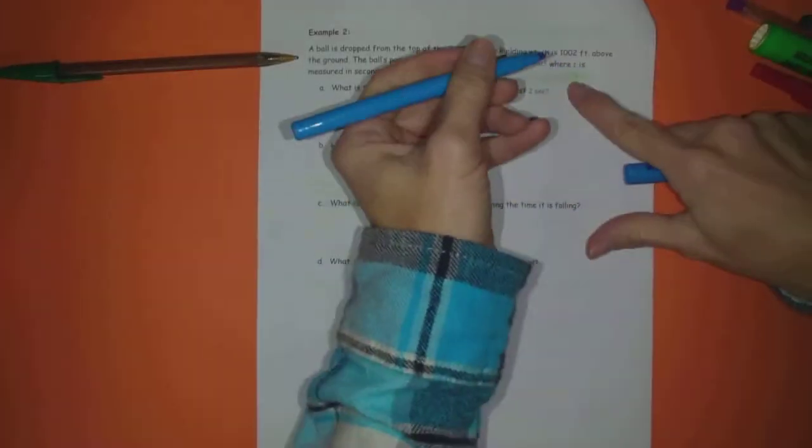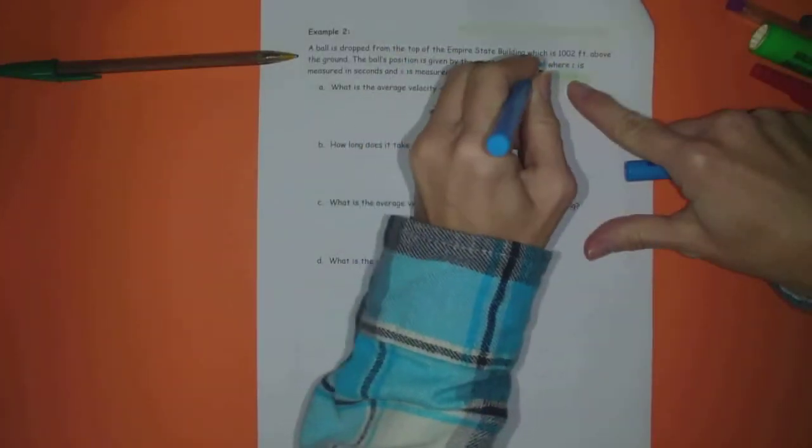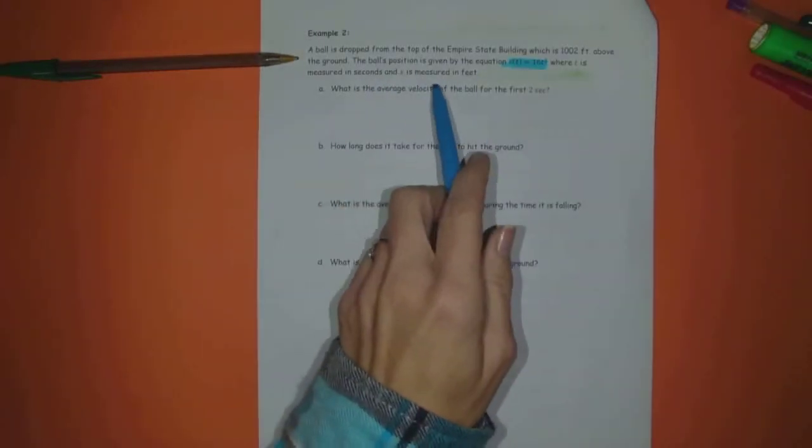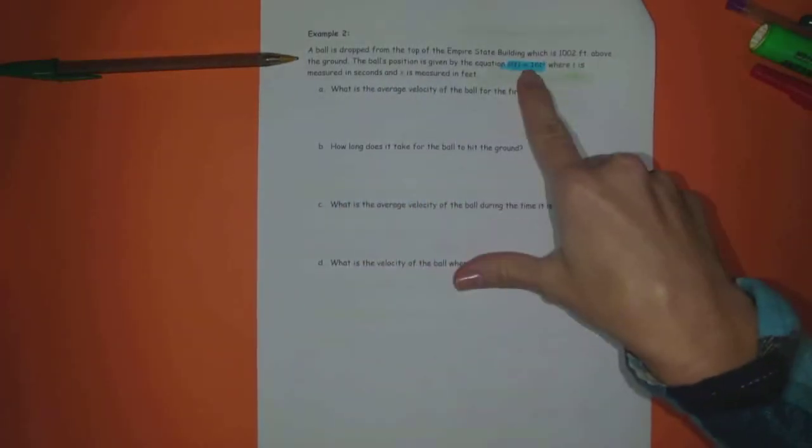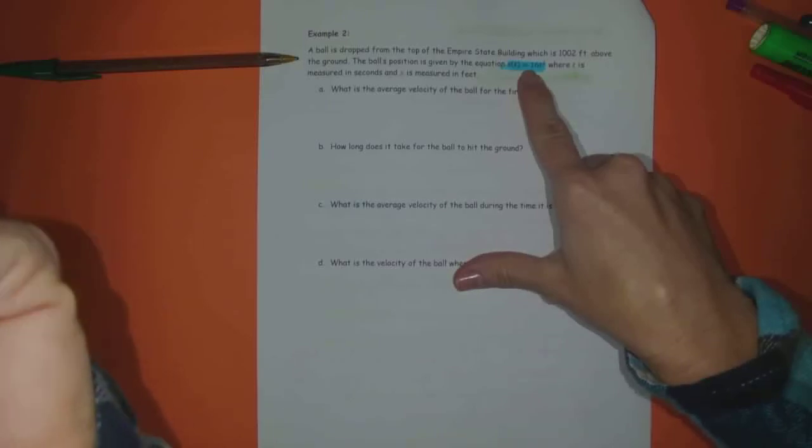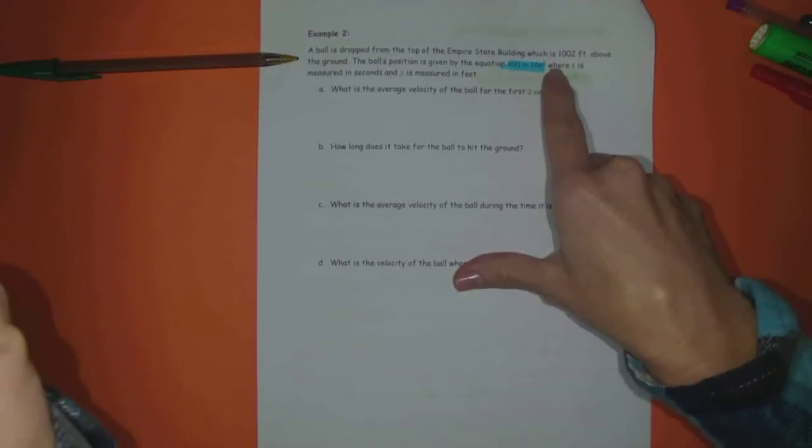It says, a ball is dropped from the top of the Empire State Building, which is 1,002 feet above the ground. The ball's position is given by the equation s of t equals 16t squared, where t is measured in seconds and s is measured in feet. So this equation is going to give us the ball's position at any time t.